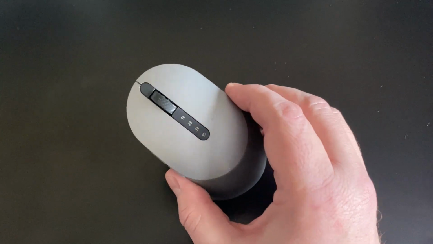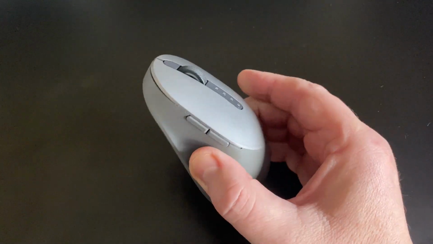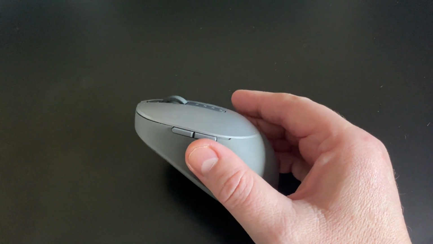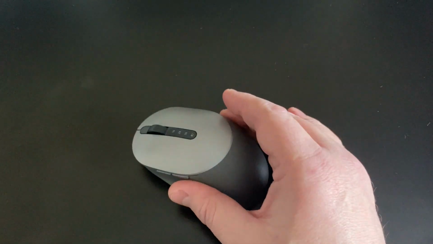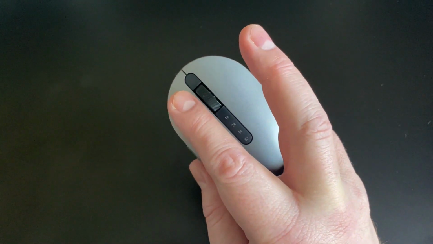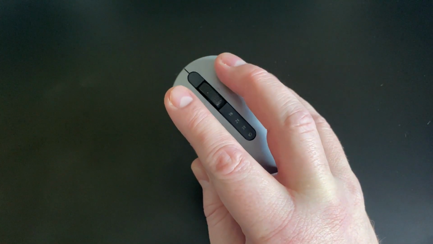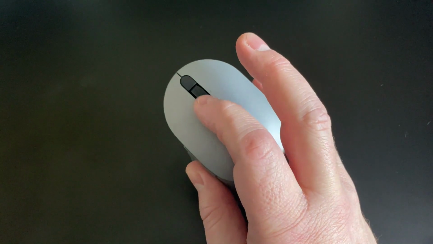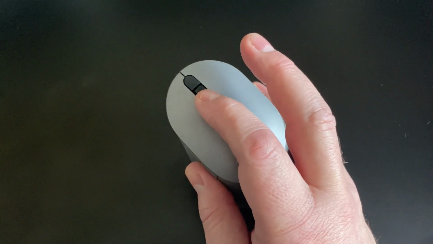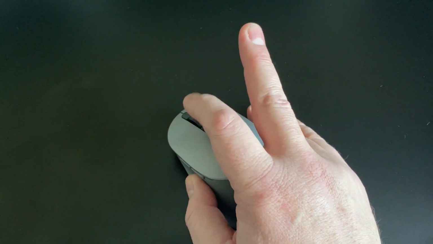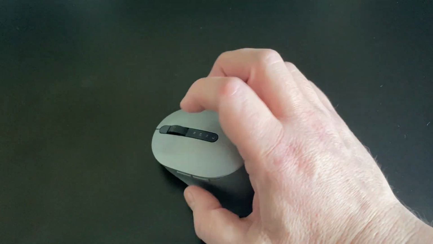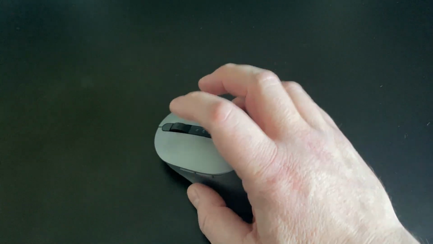Now it may look like there aren't any buttons on there apart from these on the sides. I won't be discussing those in this video because that's for a later date. I'm going to be discussing there are 3 buttons: the left click, the right click, and there's a scroll. Now you may think that's actually not a button, but it is a clickable button. So although it doesn't seem like a button, it actually is.